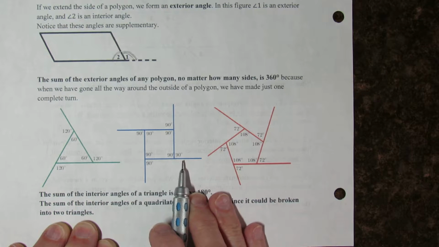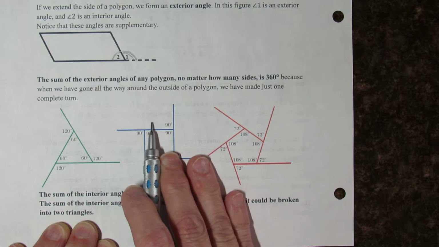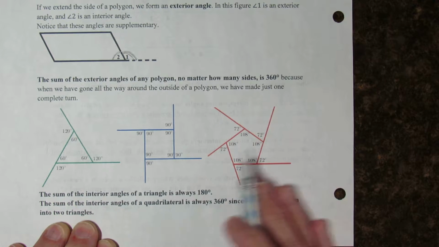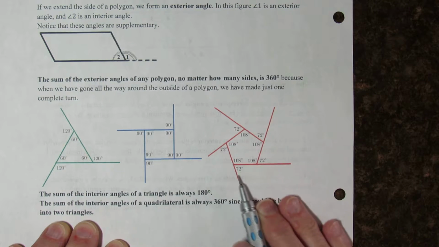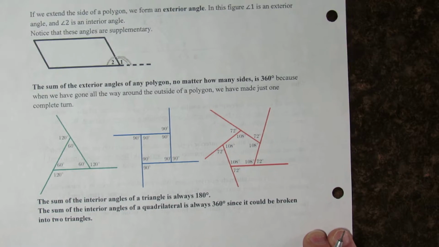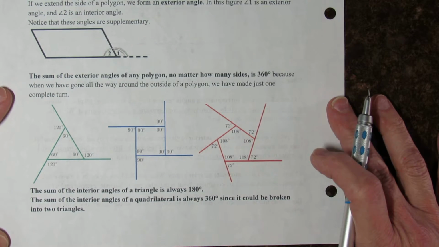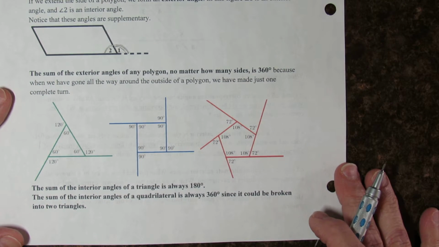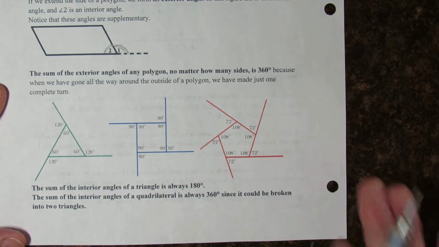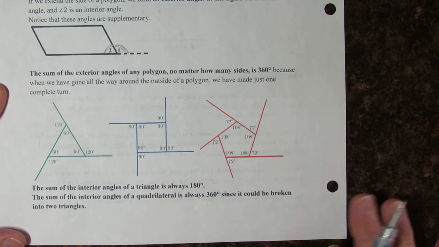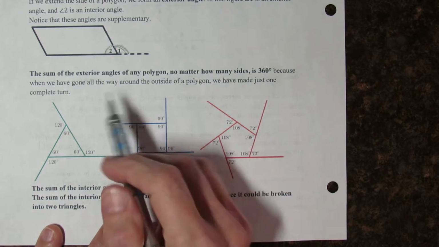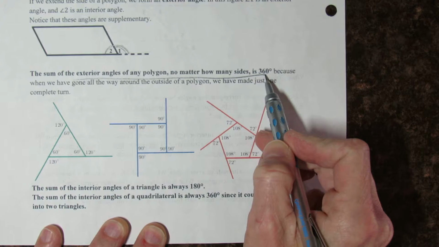For a square, quadrilateral, you're going 360. All the way around the outside is always 360. So whenever you go around the outside of any polygon, you have turned 360 degrees. The sum of the exterior angles of a polygon is always 360 degrees.